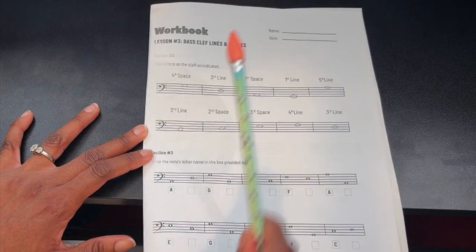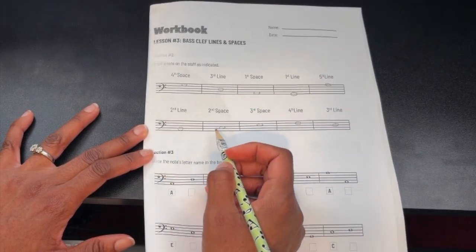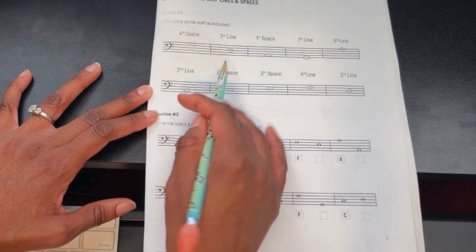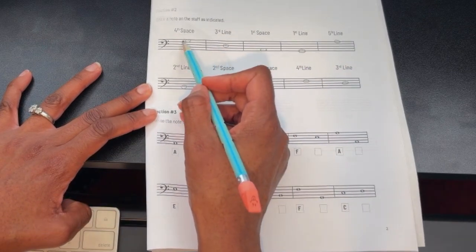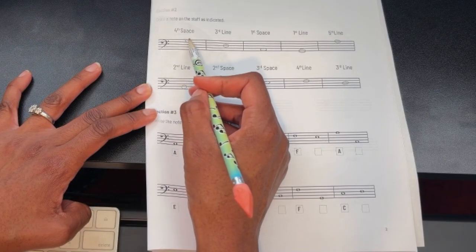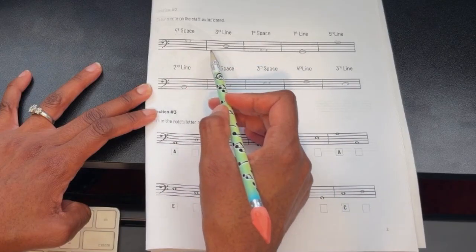Oh, let me not forget, please put your name and the date at the top. We're dealing with the bass clef lines and spaces. I already did the first section, but I'll go over it. The first question, they ask you to put a note on the fourth space. Here is my fourth space note.